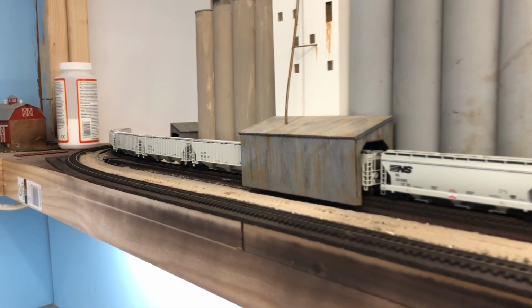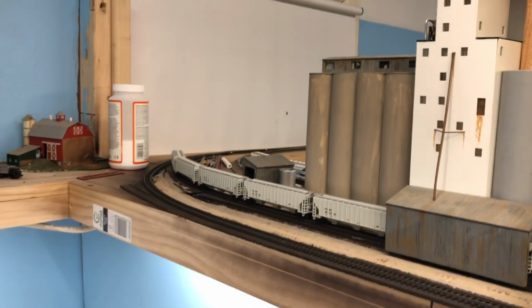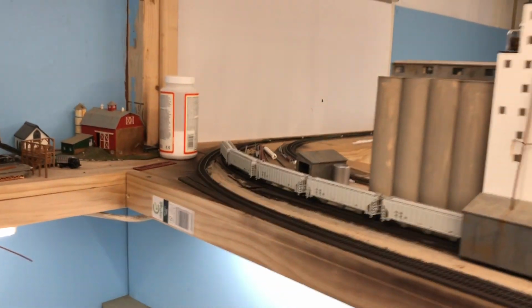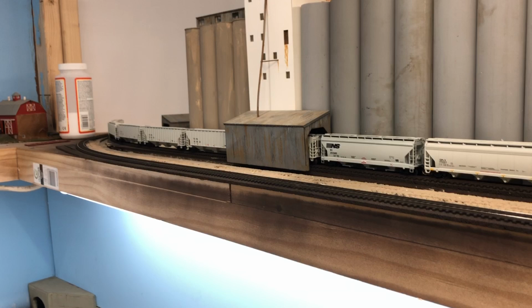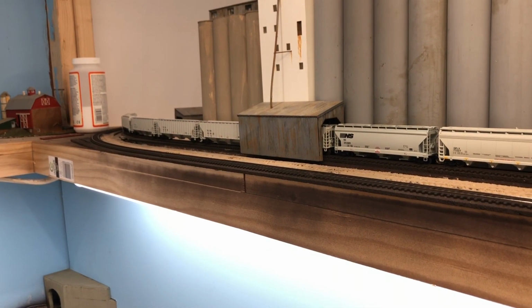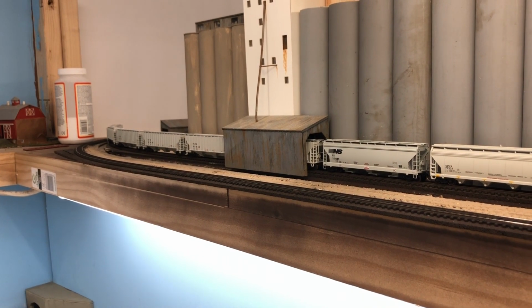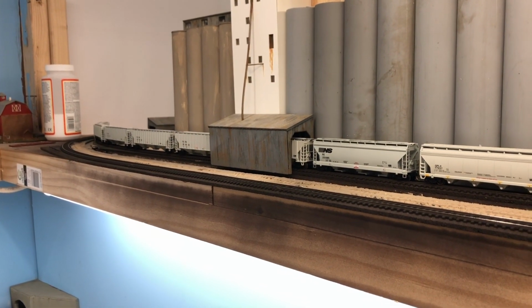So I made enough track here to hold these 6 empty cars, because that's as many as I want to fill at a time. And it'll still allow for the local train to get past that and not hit or collide into the other train cars.